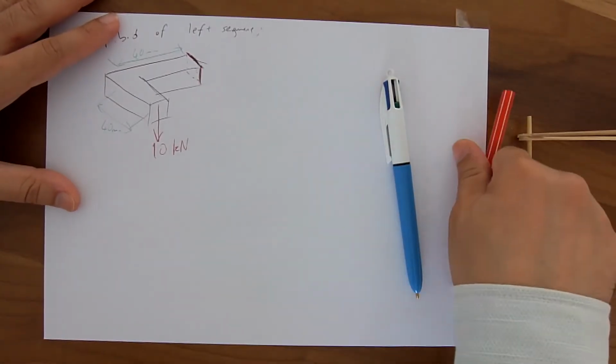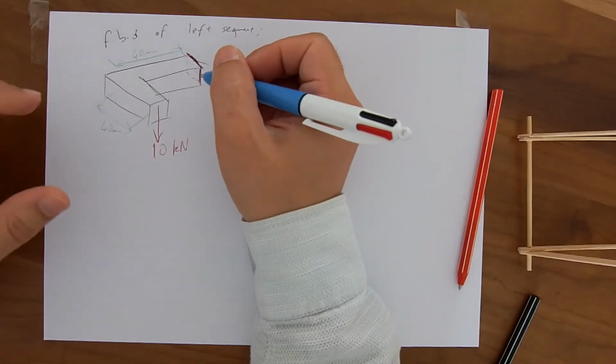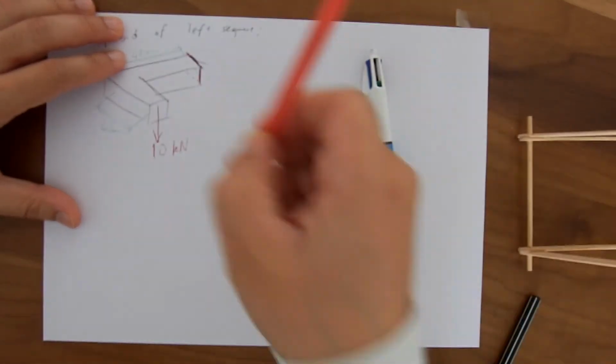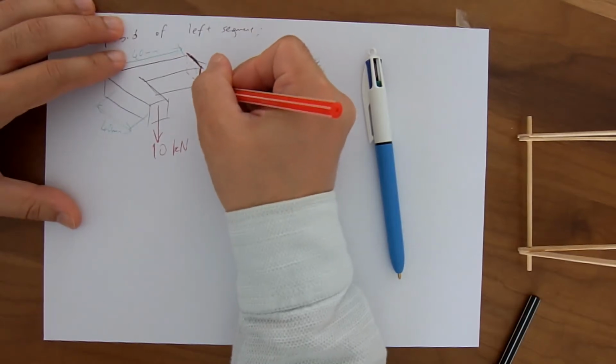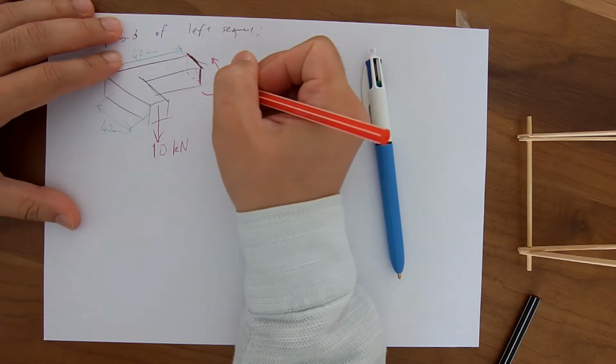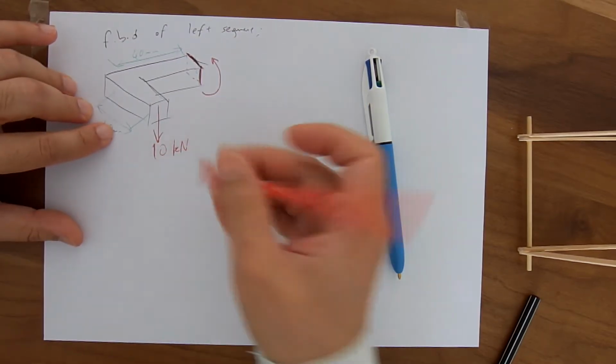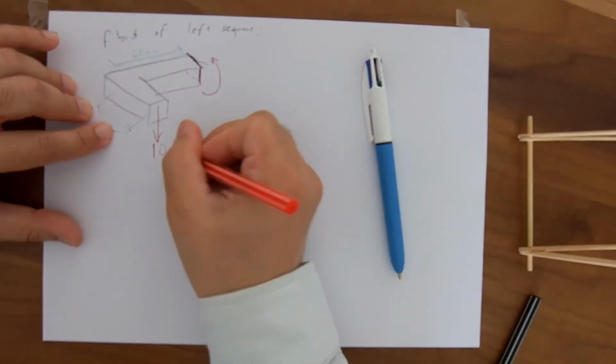First, there is torsion, right? There is torsion in this direction because we applied 10 Newton, not 10 kilonewton, it is 10 Newton.